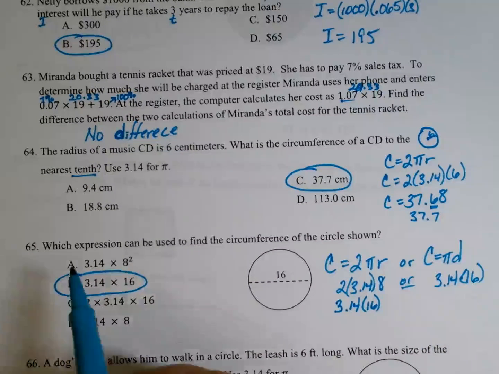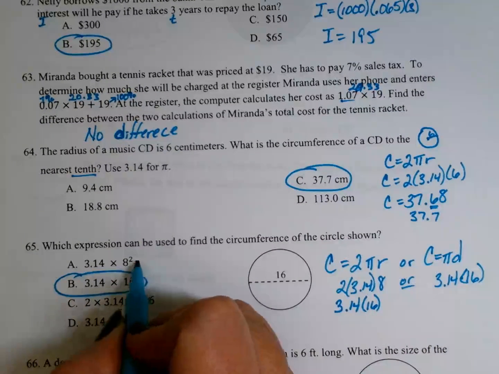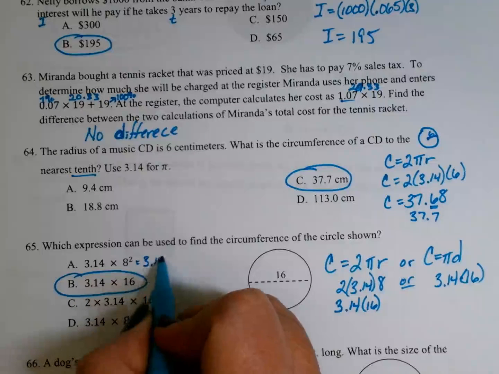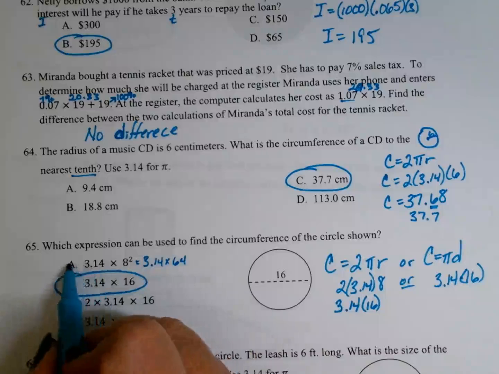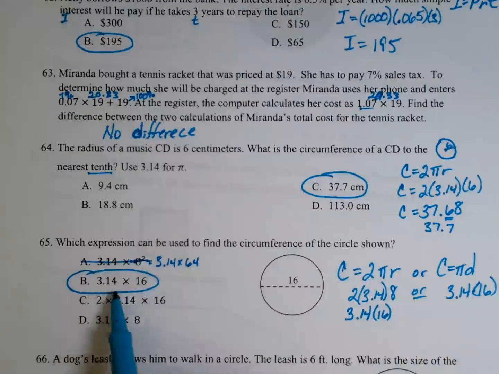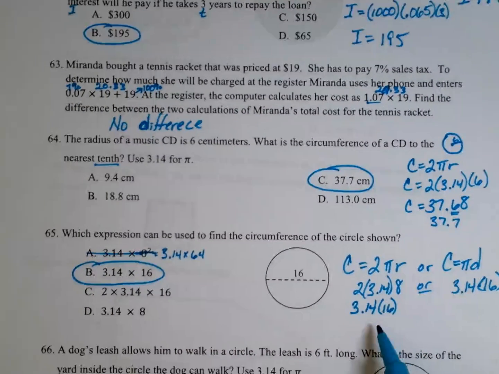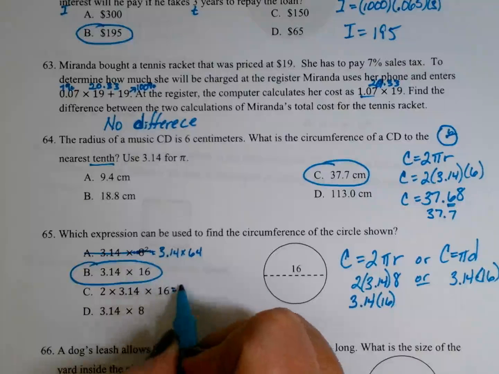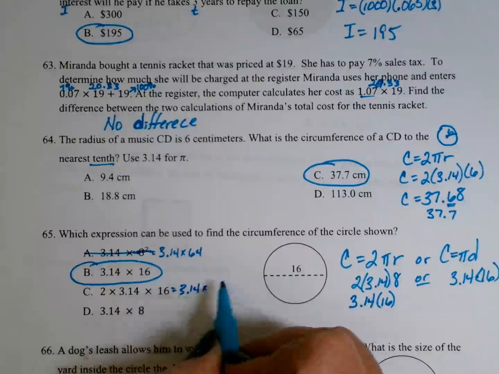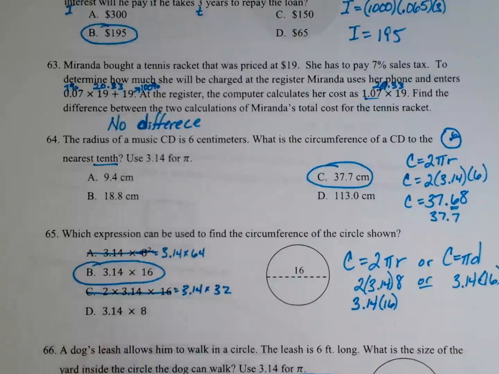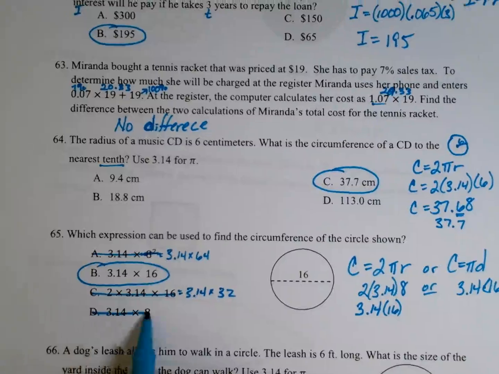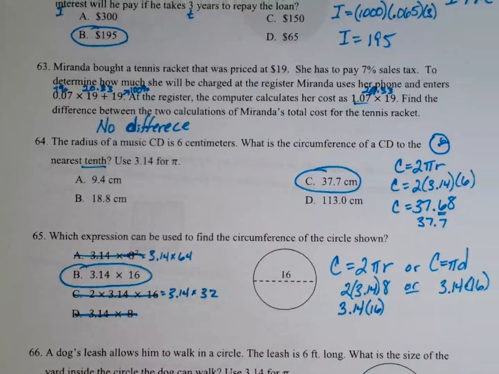So when I come over here, I look at this. This is 3.14 times 64. So that's not it. We have 3.14 times 16, which is there. This would be 3.14 times 32. That's not that. And this is just 3.14 times 8, which just means they forgot to double the radius.